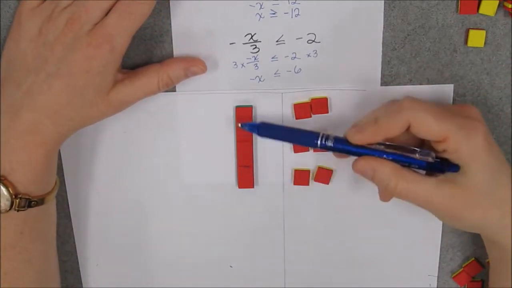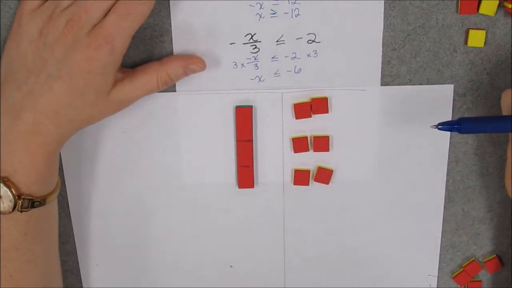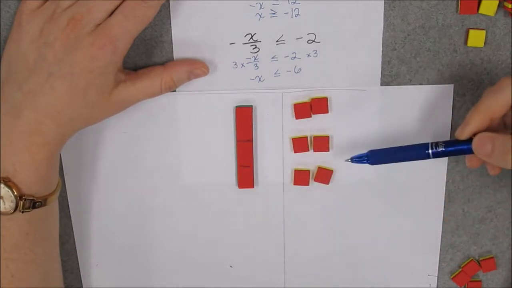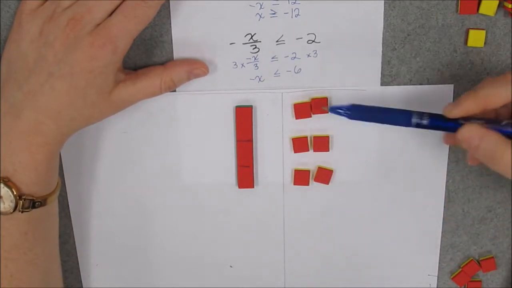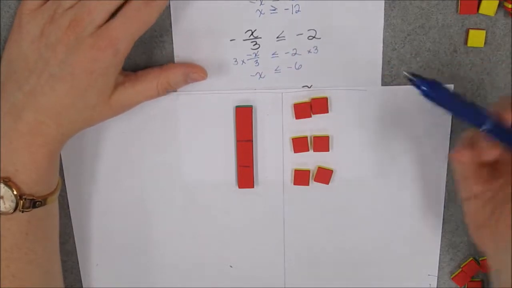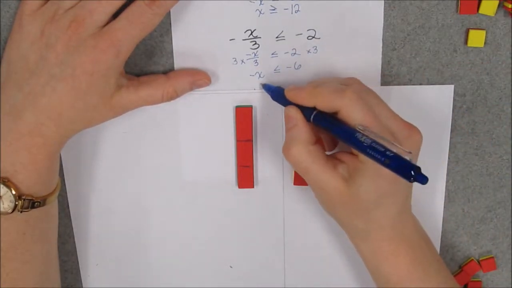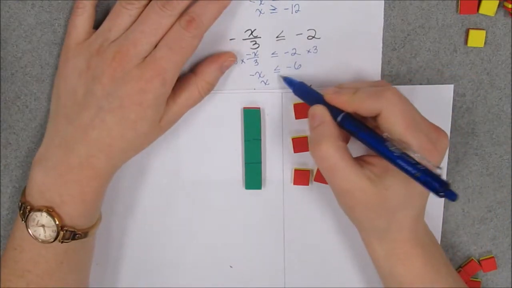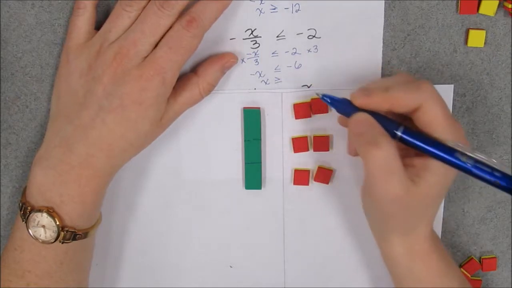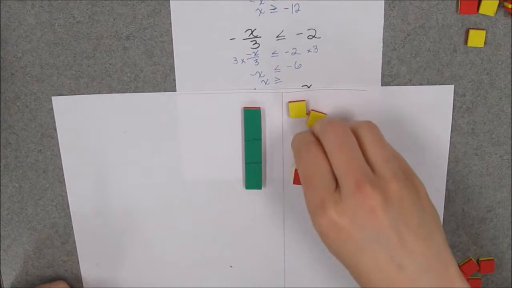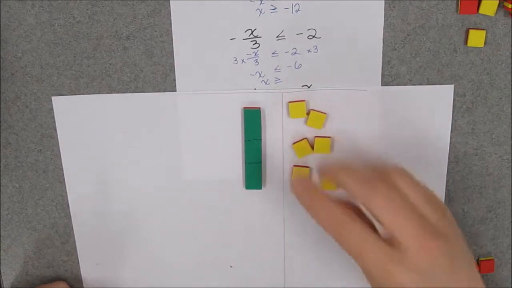I can't have a negative x, so I need to do the opposite of every piece of this inequality. Technically what I'm doing is multiplying the entire inequality by negative 1. That just means I take the opposite of everything. So the opposite of negative x is positive x. Flip it over. The opposite of less than or equal to is greater than or equal to. And the opposite of negative 6 is positive 6.